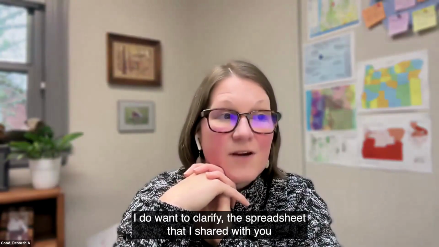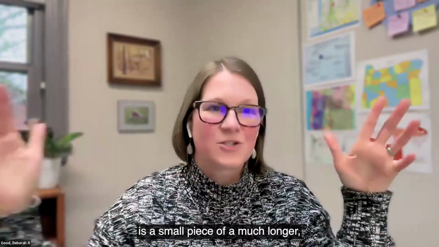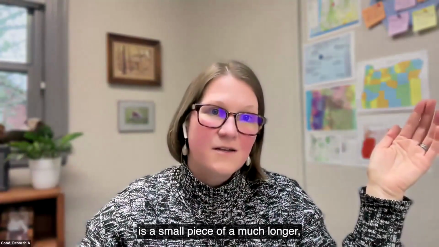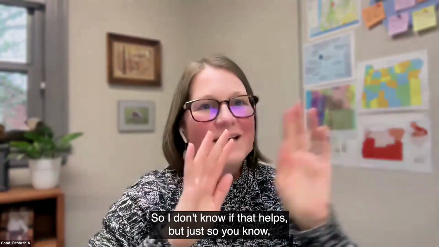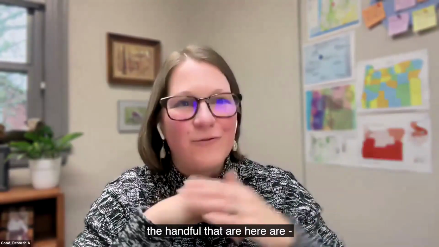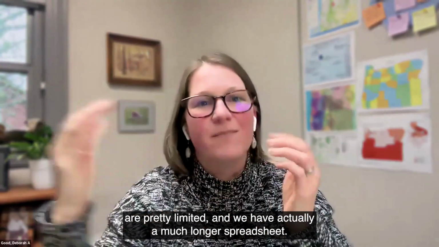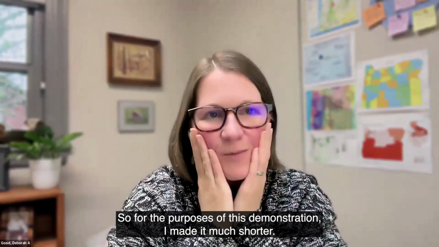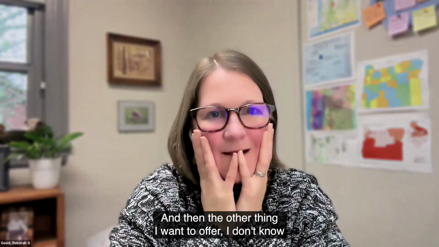I do want to clarify that the spreadsheet I shared with you is a small piece of a much longer, wider spreadsheet with many more columns. The handful that are here are pretty limited, and we actually have a much longer spreadsheet, but for the purposes of this demonstration, I made it much shorter.